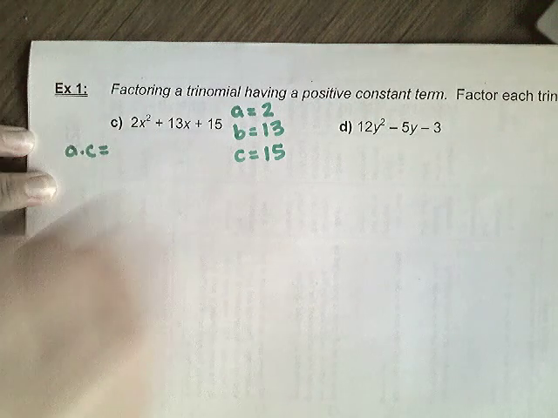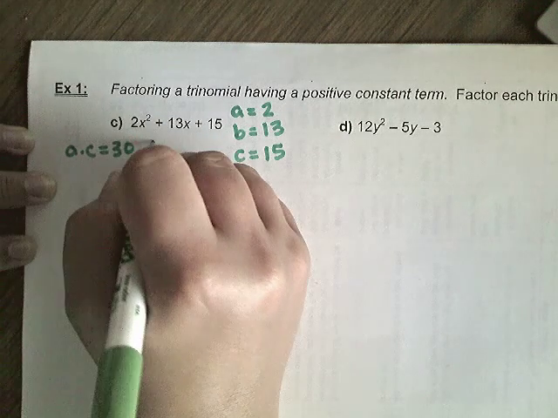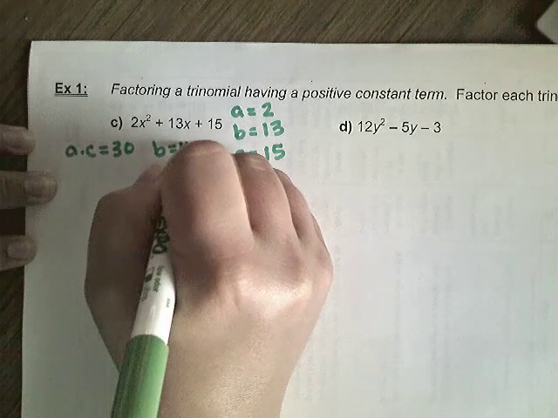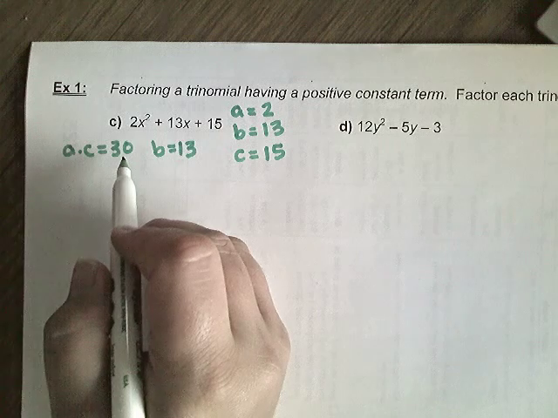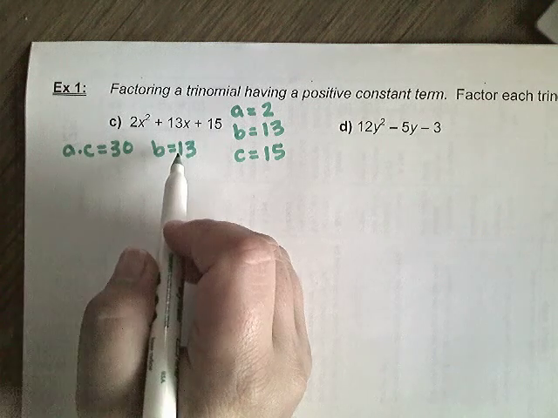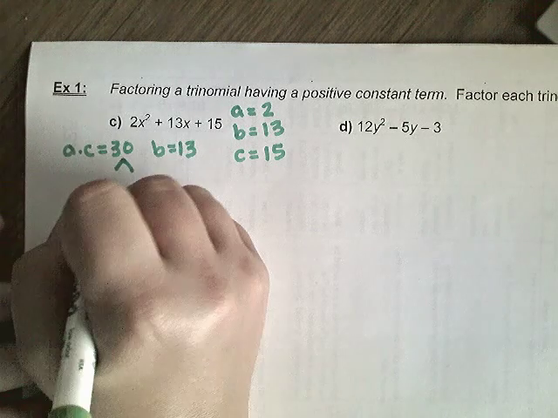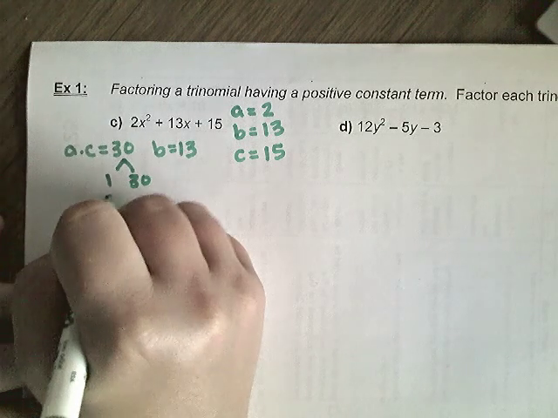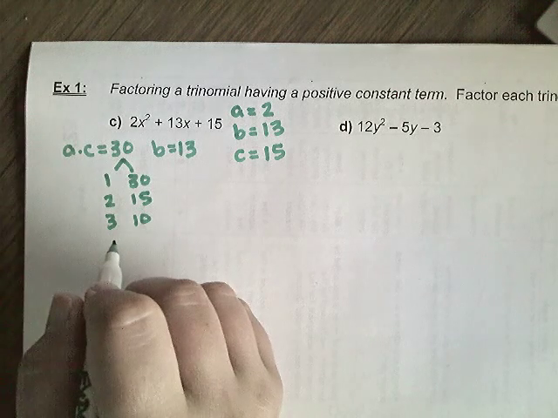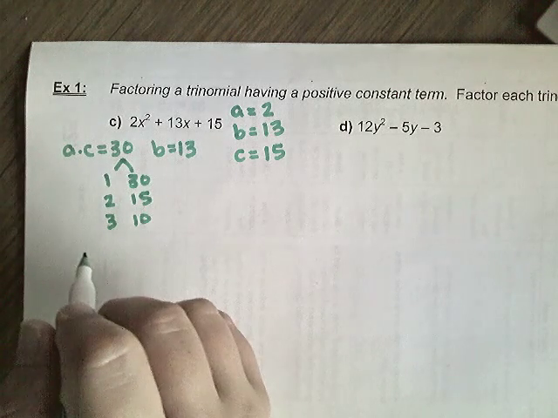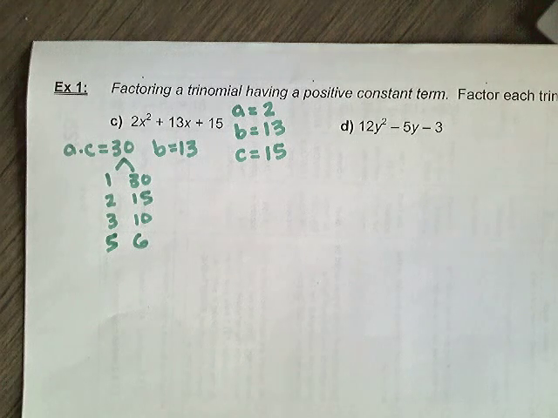Again, we work with A times C, which is 2 times 15, so that would be 30. Just identify B one more time. And we want to look for numbers, again, that multiply to become 30 and add to become 13. So I'm going to start by listing all my pairs that multiply to become 30. 1 and 30, 2 and 15, 3 and 10. I can't divide it by 4. I can divide it by 5, 5 and 6, and that's the end of it.